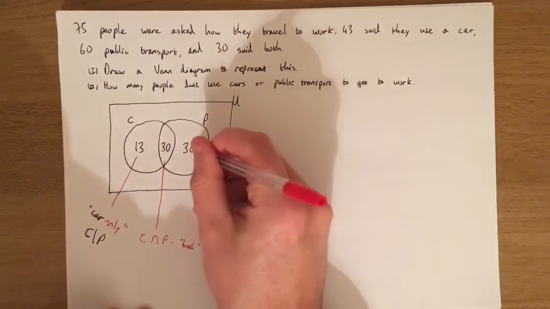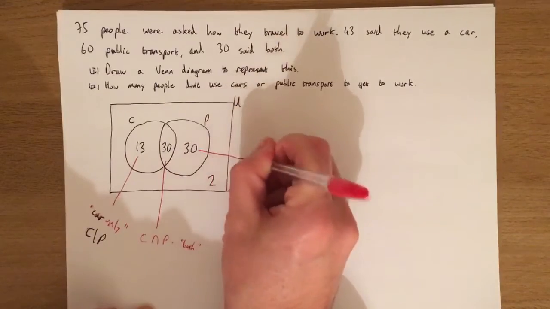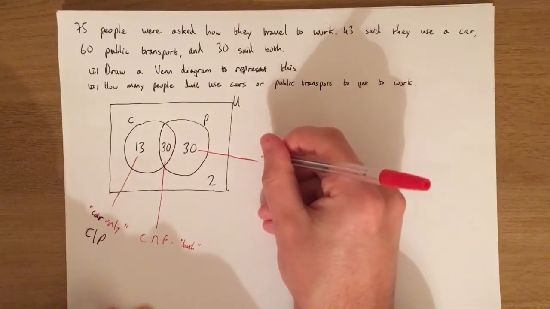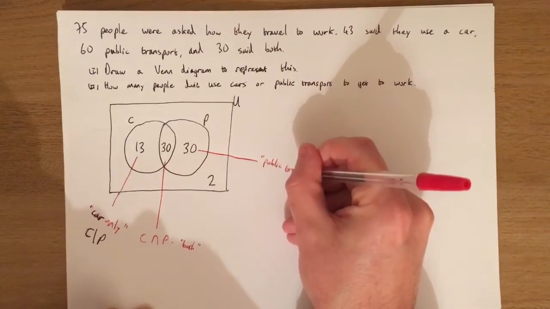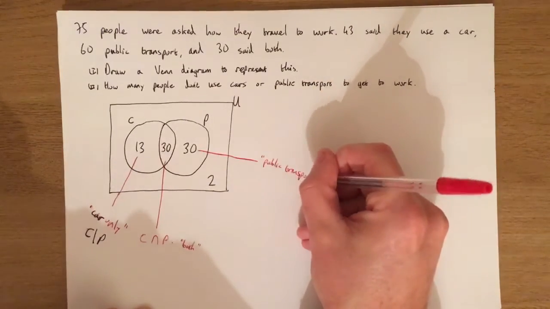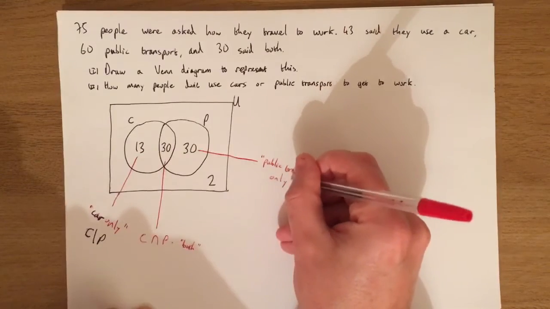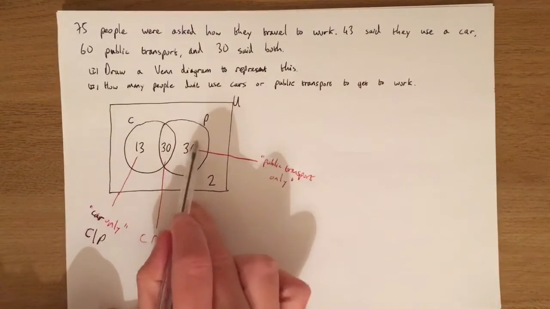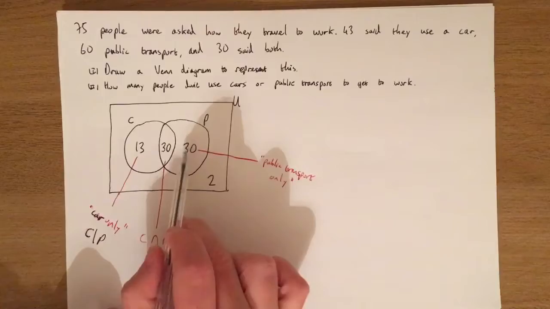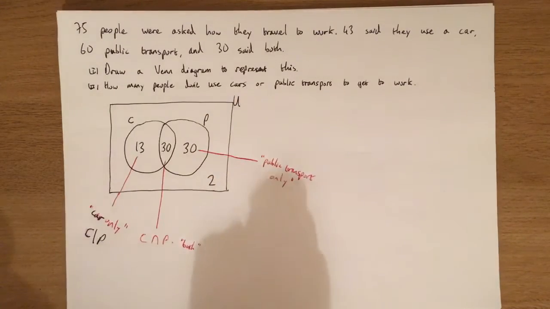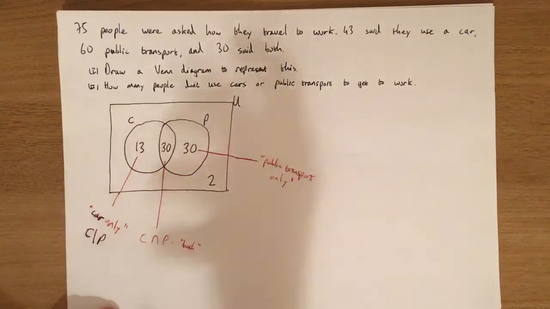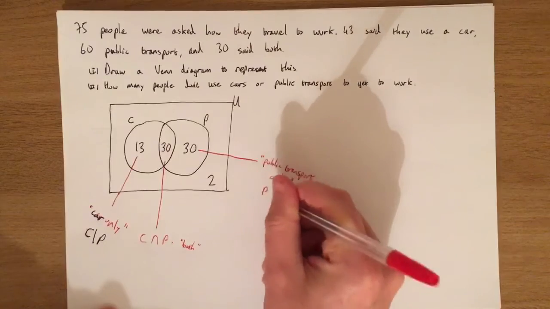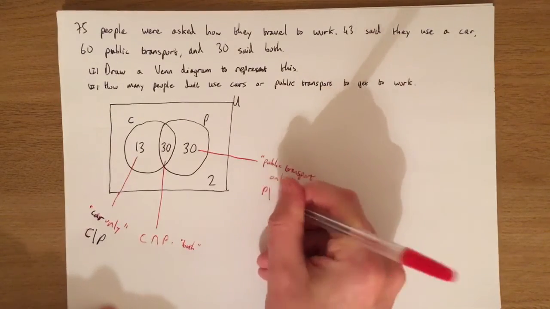This 30 over here, so how do I describe them? Well, in words, it would be public transport only. So again, only is the key word for these bits over here. And if you're asked to do it using set symbols, or if you see these symbols, this is people who are in P who are not in C. So that is P, not C.